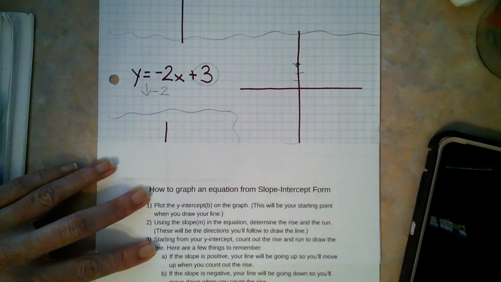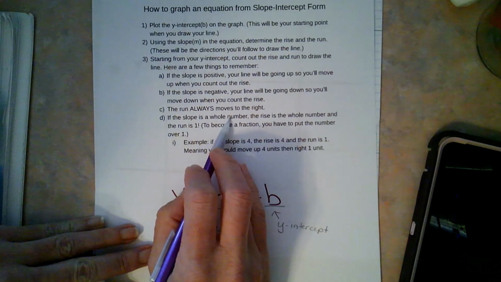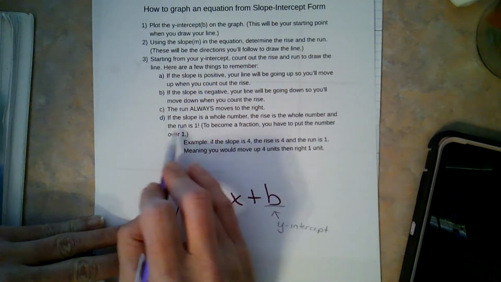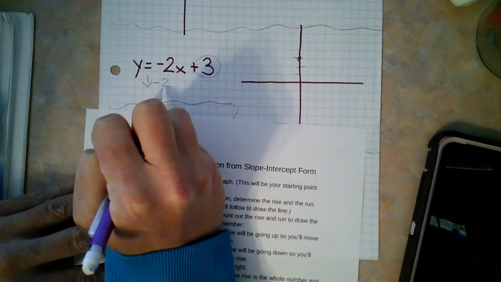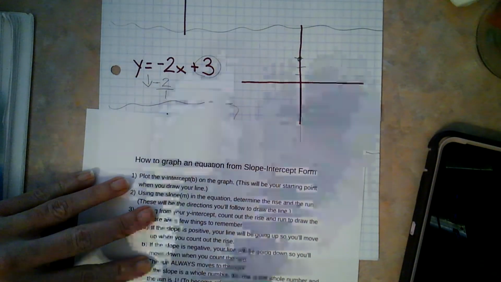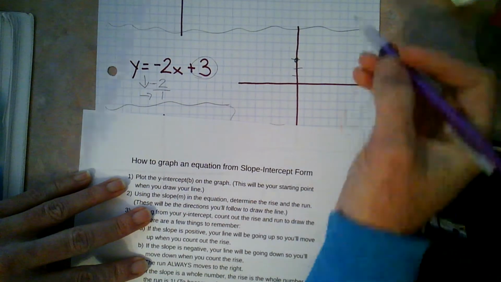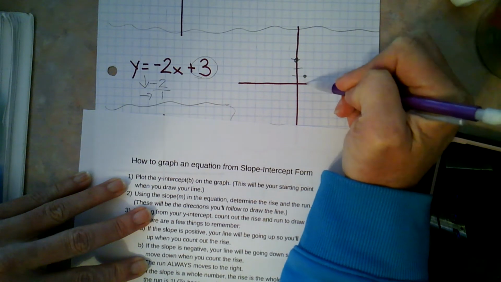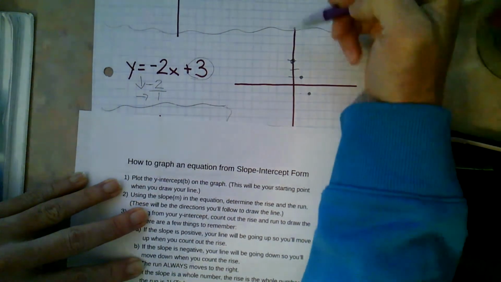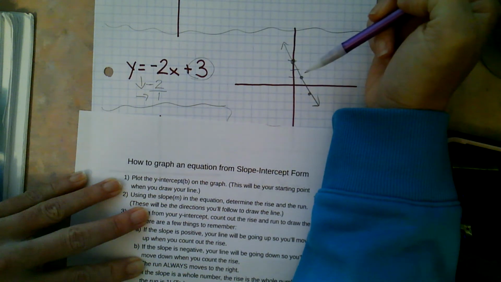Well, if you've got a fraction as a slope, or if you need a fraction as a slope, but the slope's a whole number, the rise becomes that whole number and the run is 1, because to create a fraction, you just put a whole number over 1. So what happens? This -2 just gets a 1 underneath. Now my rise is down 2. My run again is over 1. So I come over here, 1, 2 down, over 1, 1, 2 down, over 1. This is what the line of y equals -2x plus 3 would look like.